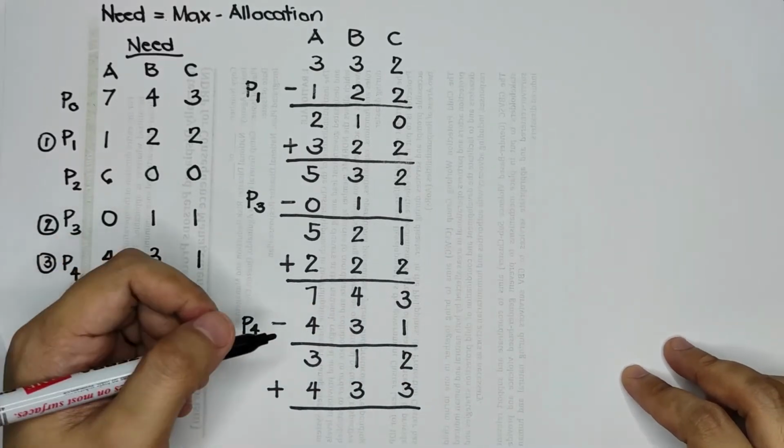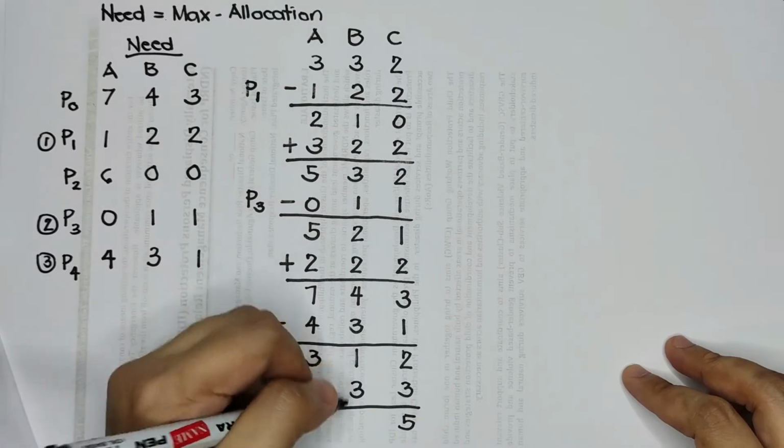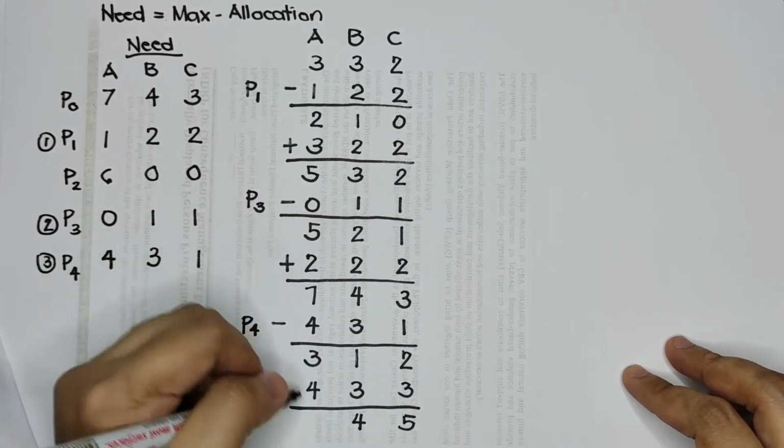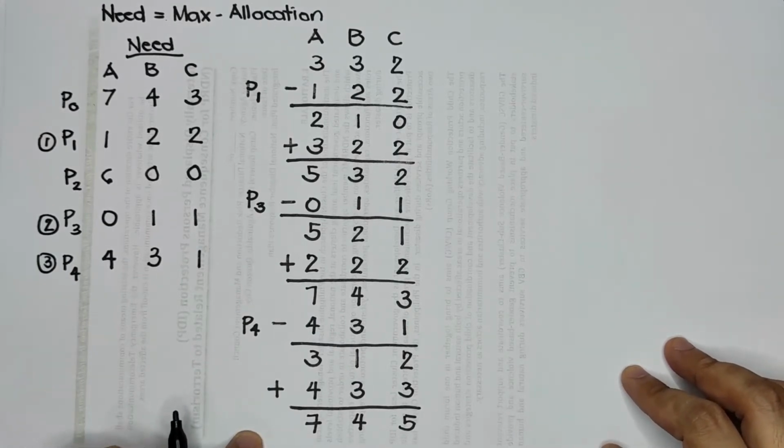Okay, we're going to add. So 2 plus 3 is 5. 1 plus 3 is 4. And then 3 plus 4 is 7. So we're already finished with p sub 4. Okay, next. What's the next?